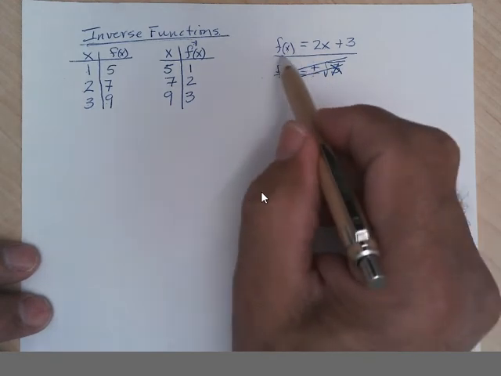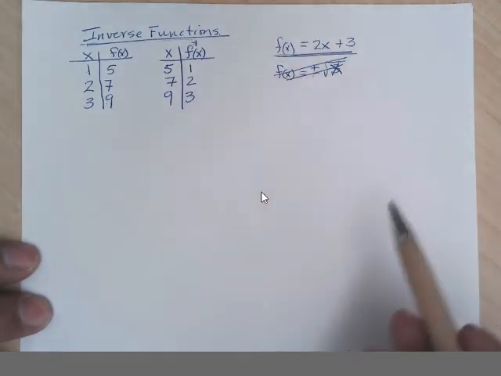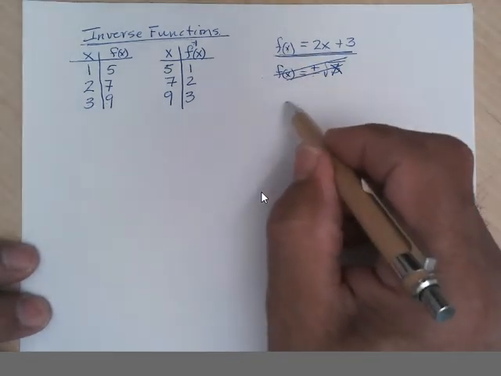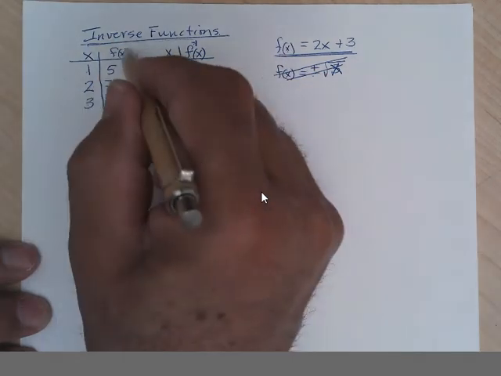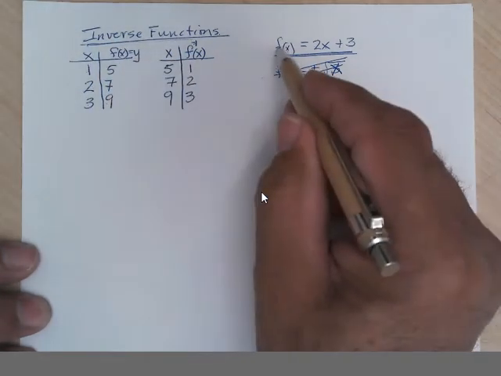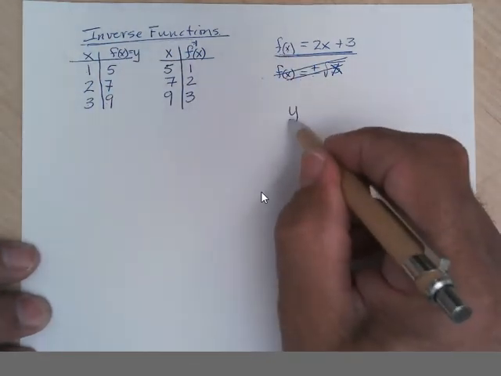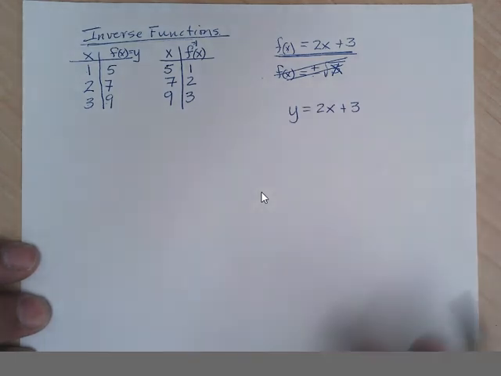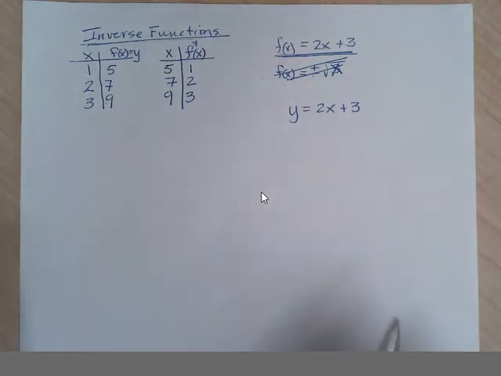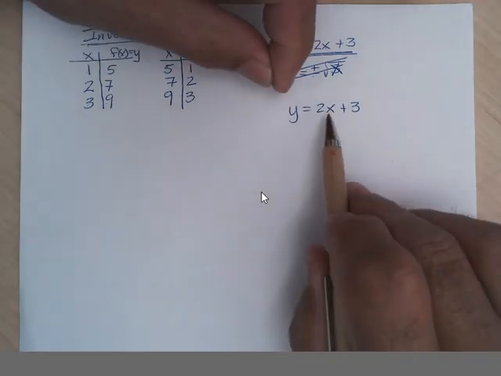Now, to figure that out from an equation, we normally call the output y. So if I wrote y equals 2x plus 3, to find the inverse, I want to change the roles of the x and y.